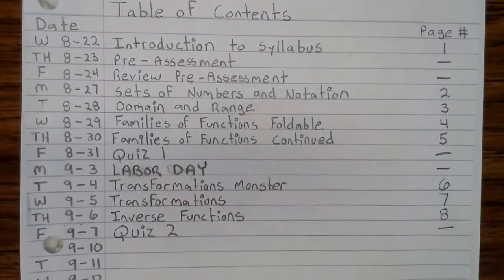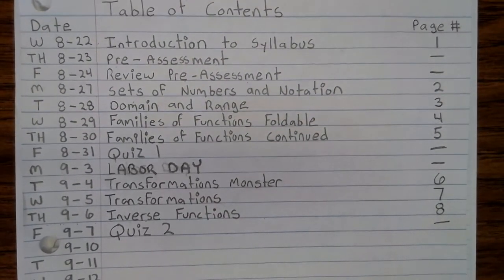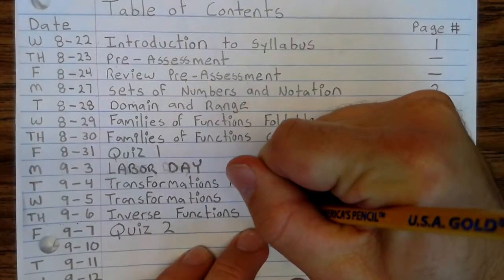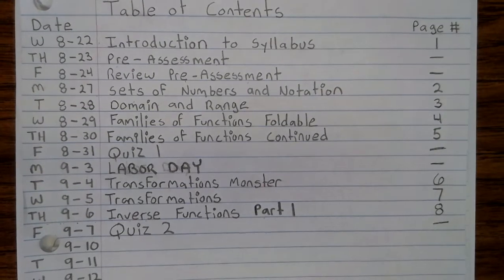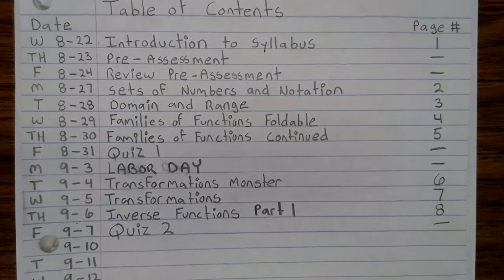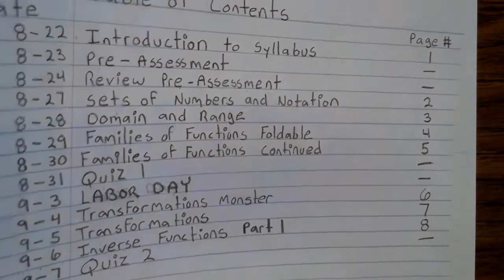Okay, Wildcats. Today we're looking at Thursday, September 6th, inverse functions, part 1. And that's going to be on page 8. So if you would, update your table of contents. All right, now your table of contents are updated. Let's take a look at our notes.